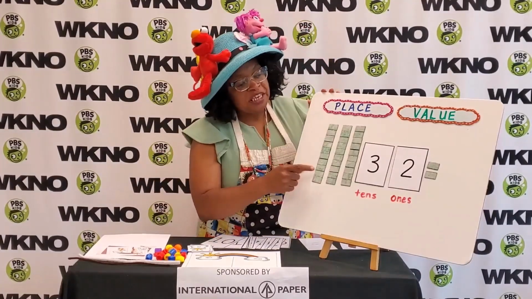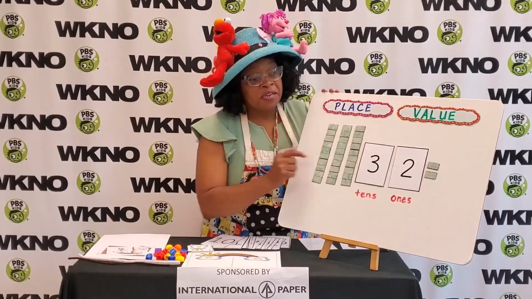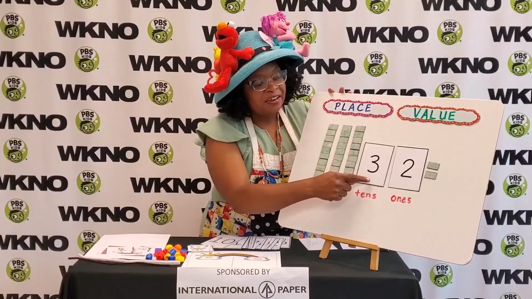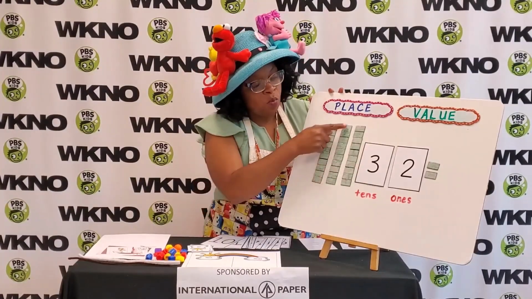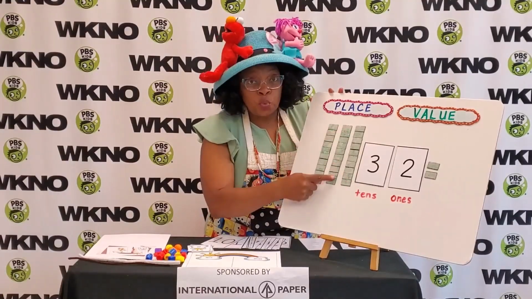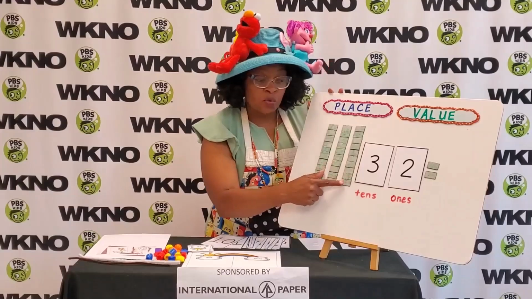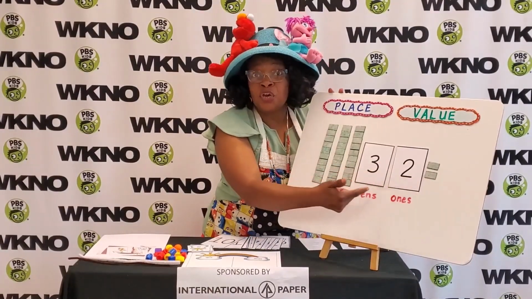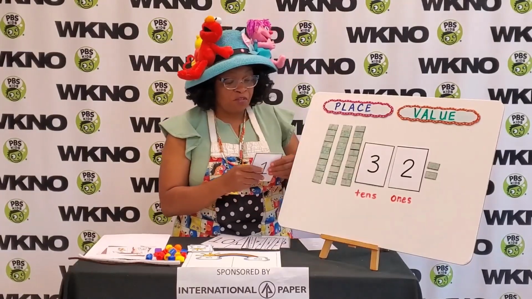So, as you see here, we have 2 little blocks there because that represents my ones. I have 2 of those. And for the 3, I have 3 sets of 10. 1, 2, 3. That makes 10, 20, 30. So 3 tens equals 30. Plus my 2 ones is 32, right? That's right.